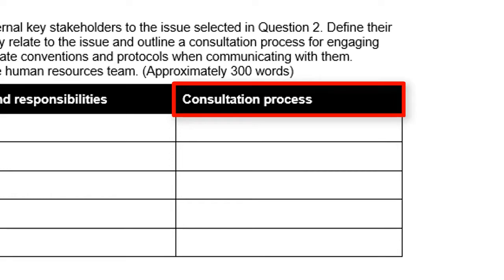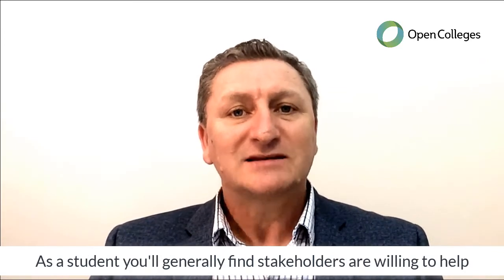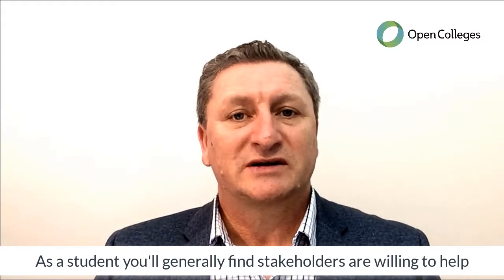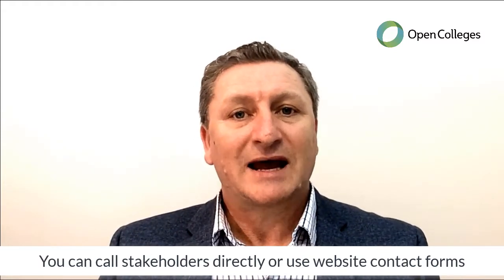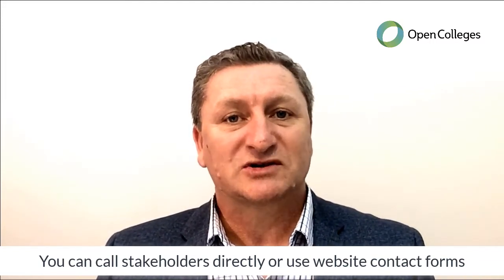Consultation process. This is actually how you've contacted the particular stakeholder and how you gathered information. It might be that you found information on a website, but potentially you could be calling industry associations or professional businesses and consulting companies to ask for information. As a student, you'll generally find companies are willing to help, so don't hesitate to give a few people a call or send information through their contacts on their websites, and gather information from real companies and associations.